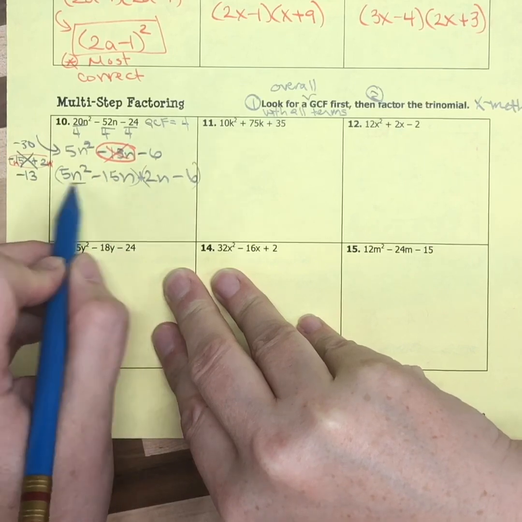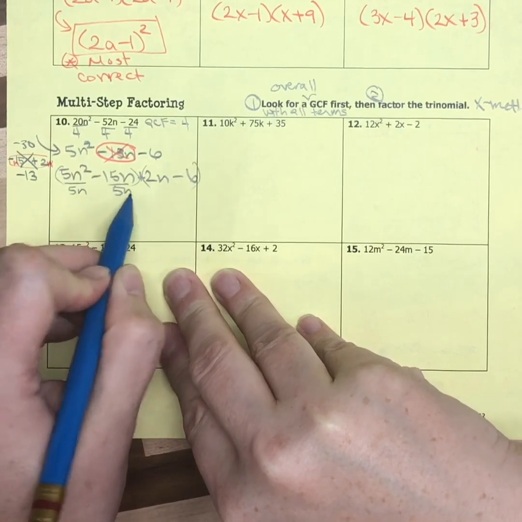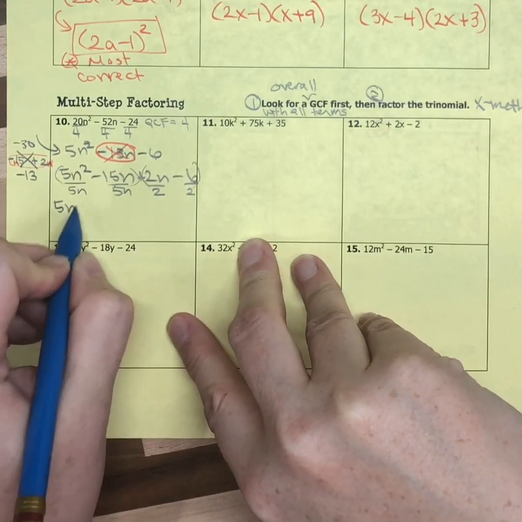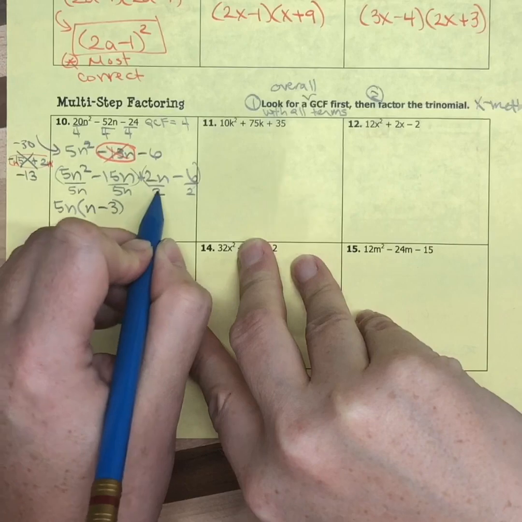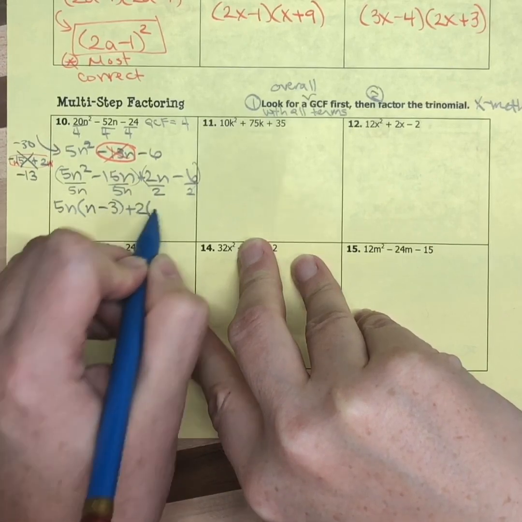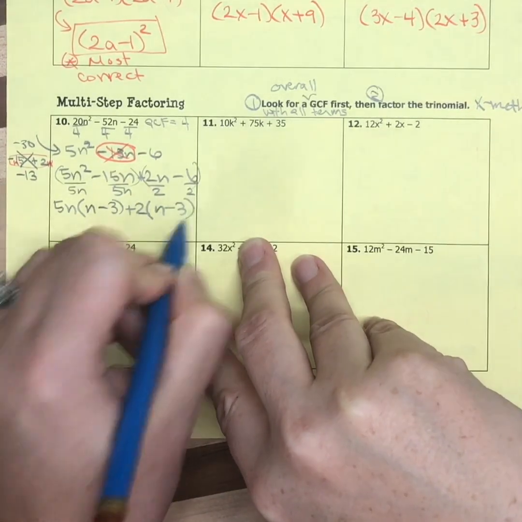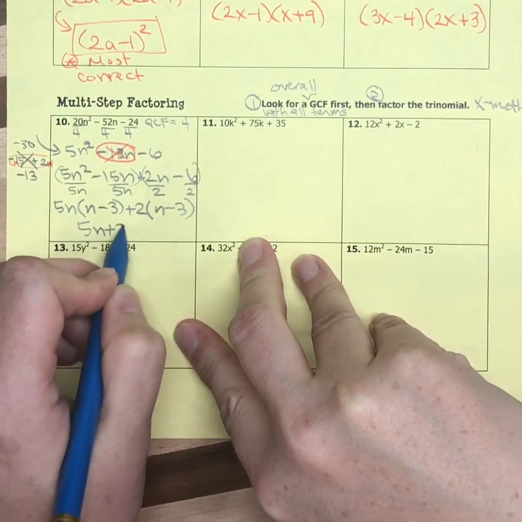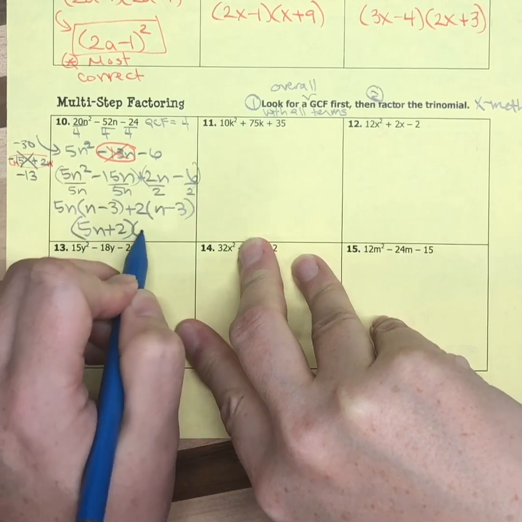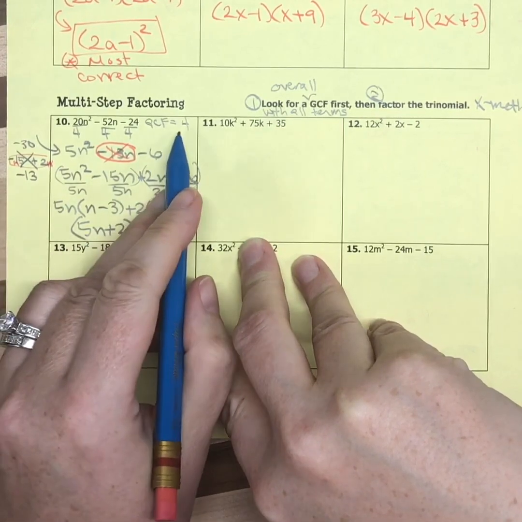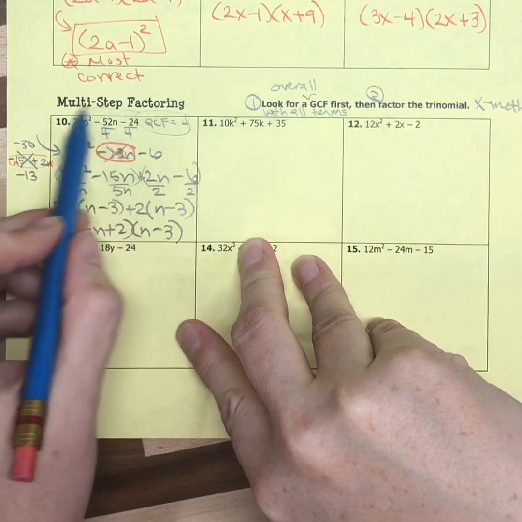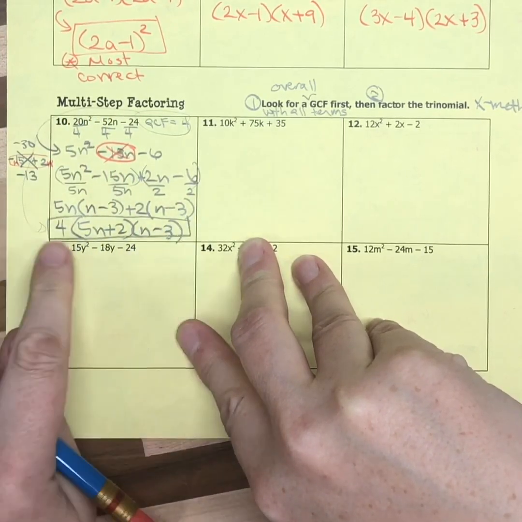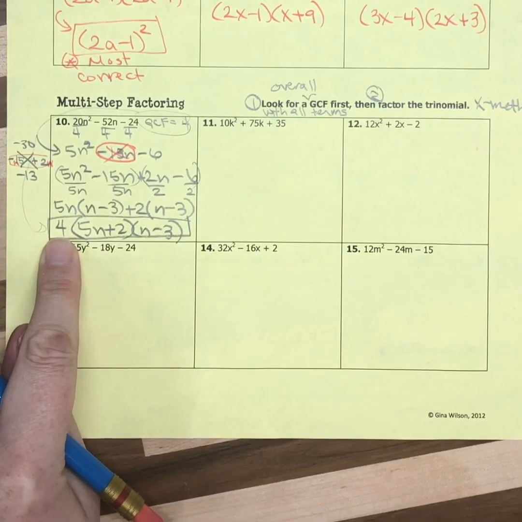The GCF of the first pair is 5n. The GCF of the second pair is 2. So you get 5n times n minus 3 plus 2 times n minus 3. And then that factors into 5n plus 2 as one factor, and n minus 3 is the second, but we have to remember this overall GCF has to go out in front. So the final answer includes the overall GCF in front.